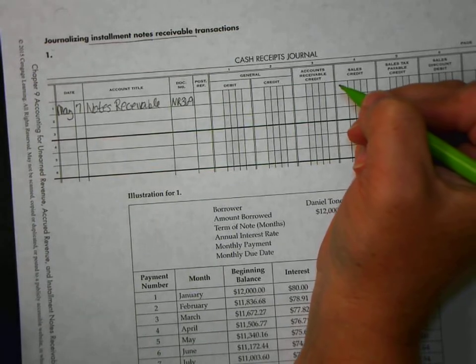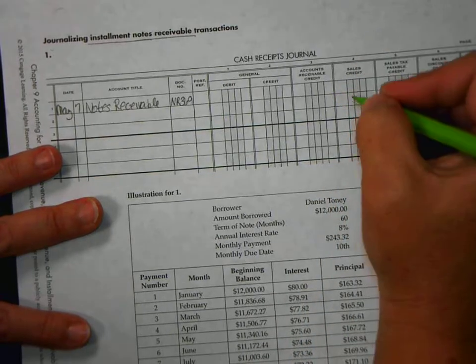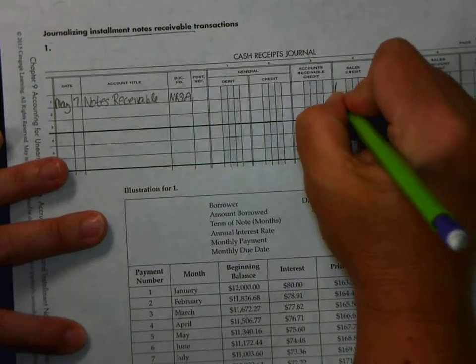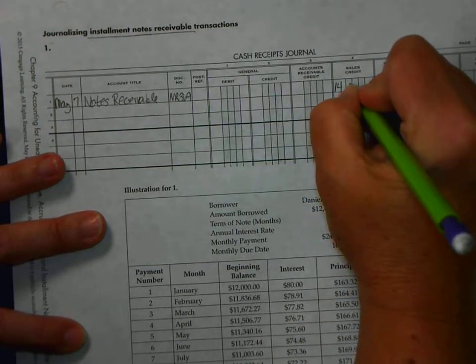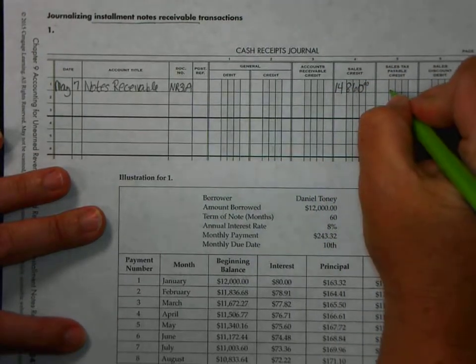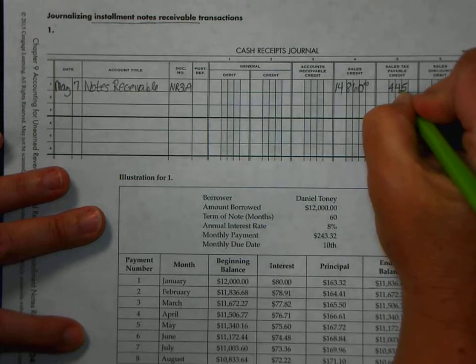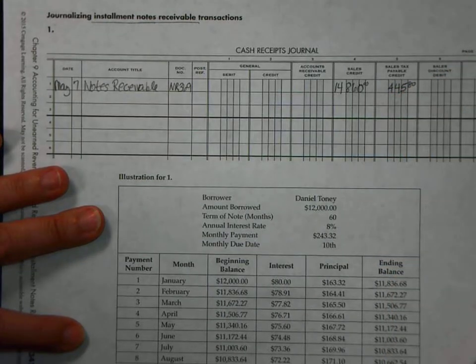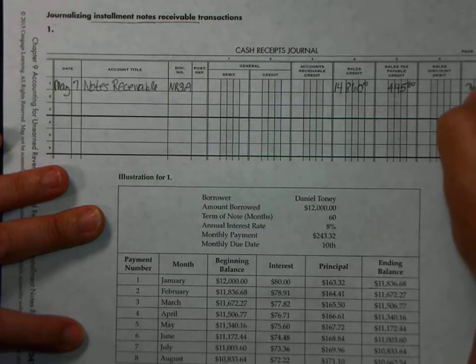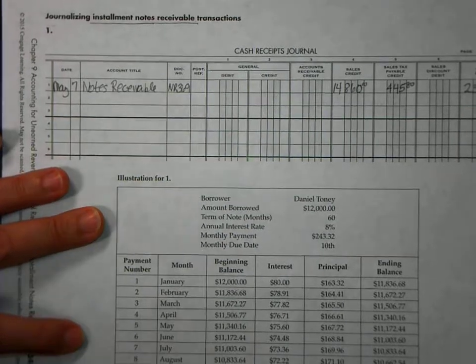The actual sale was for $14,860. The sales tax was $445.80, and the down payment, so the cash we received, was $2,305.80.